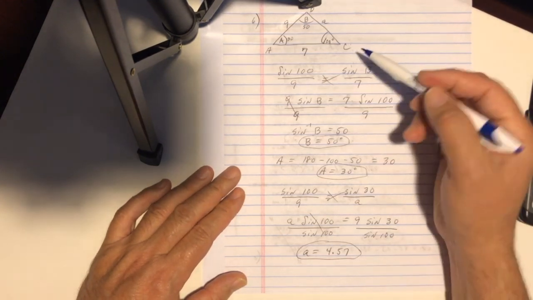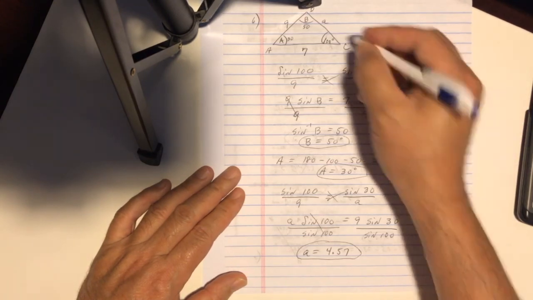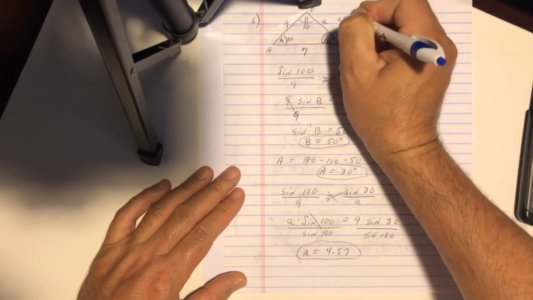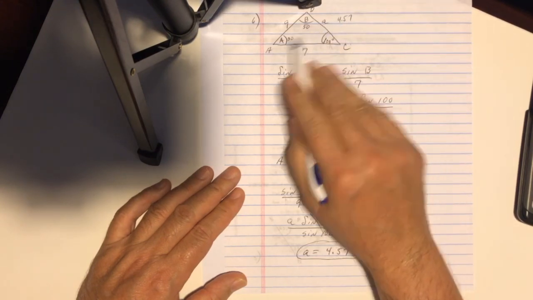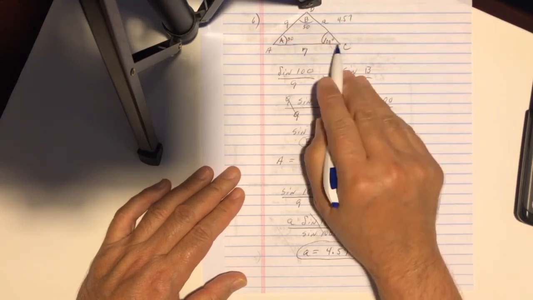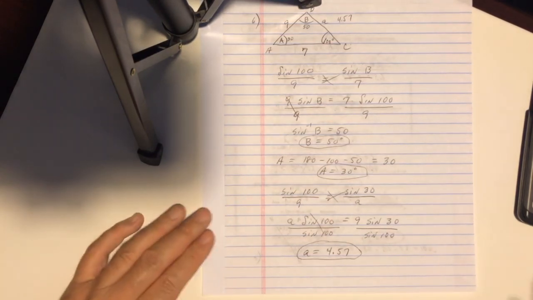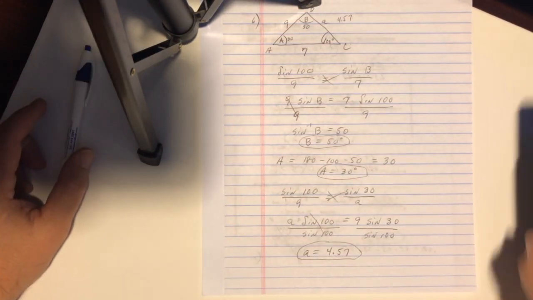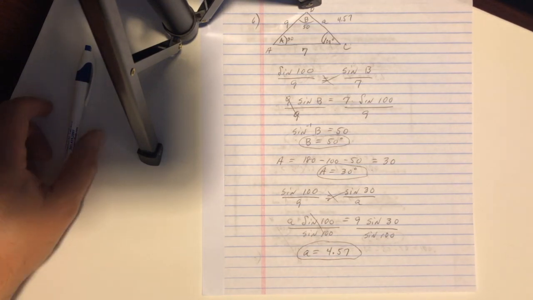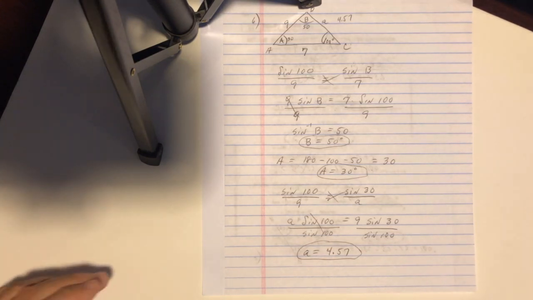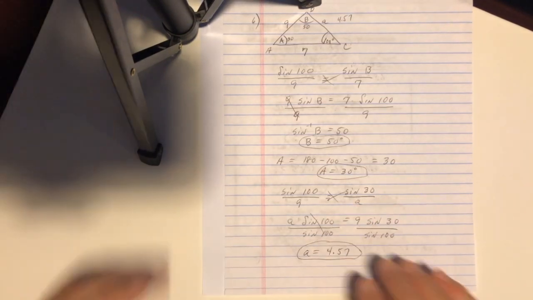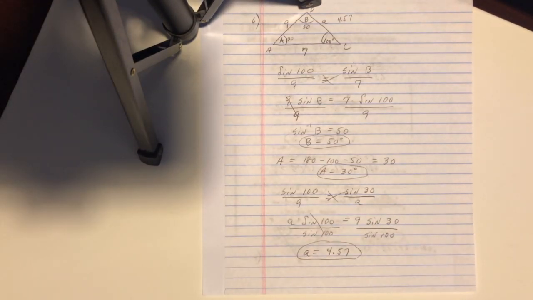Okay? So we have the rest of our pieces. So little a is 4.57. I have A and a, B and b, C and c, and I solved for the triangle. Outside of that, it is straightforward. Remember, you can have two answers, but we're only getting one answer here.